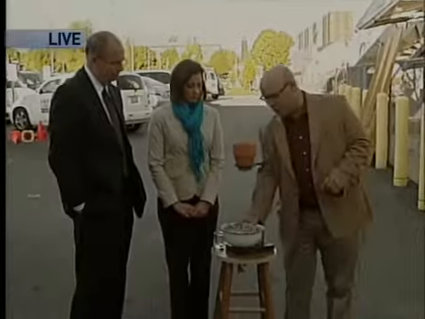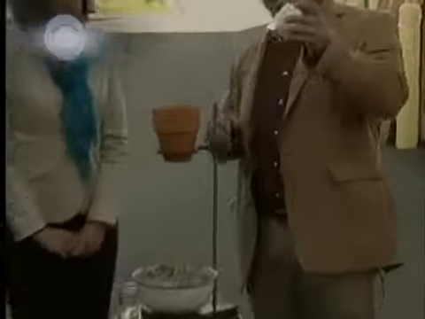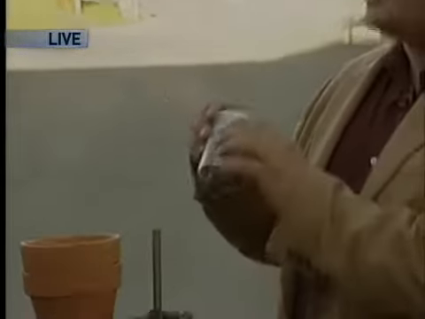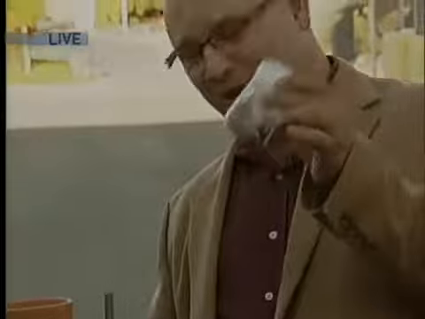Now we're going to do another oxidation reduction reaction. This one does involve oxygen, but it's fixed in rust. This is iron oxide, like we all get on our cars eventually here in Illinois. I scraped this off of Robert's car a little bit earlier this morning.